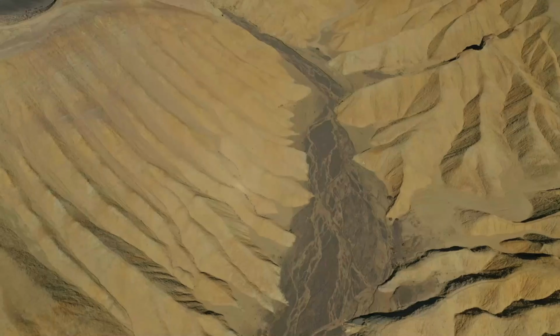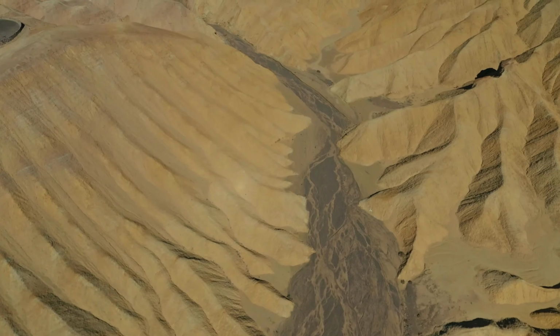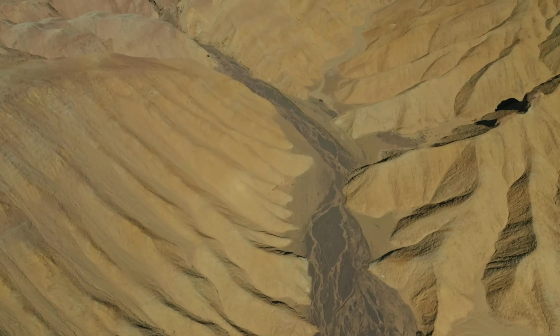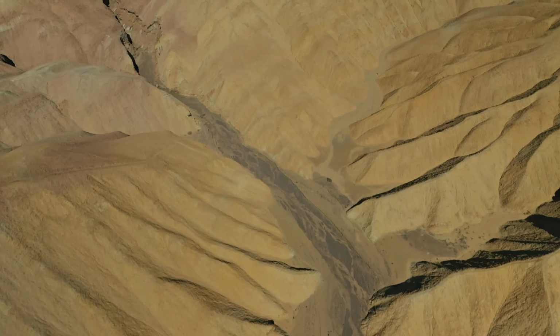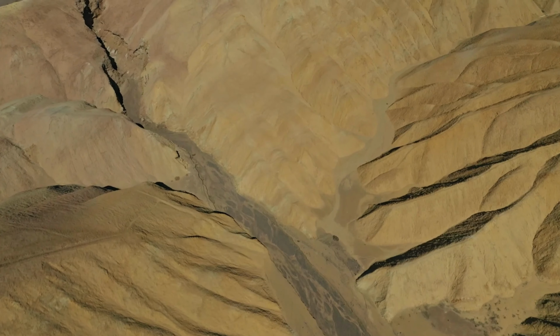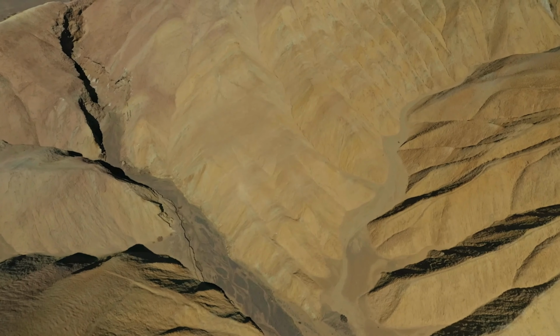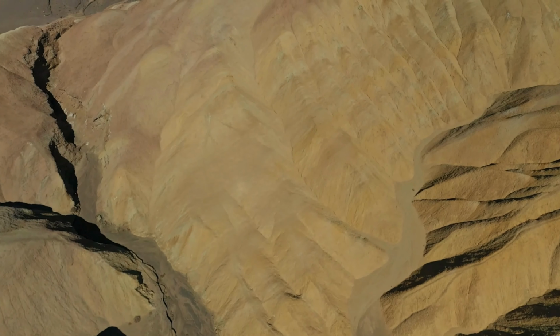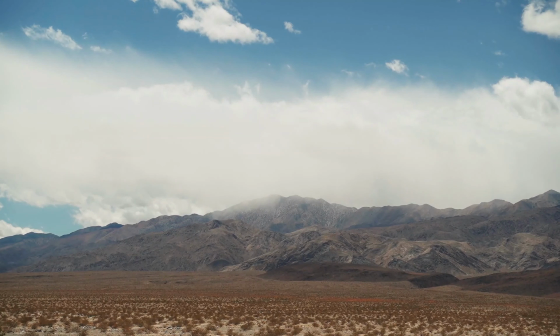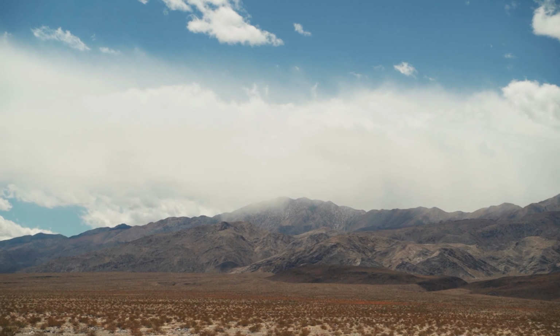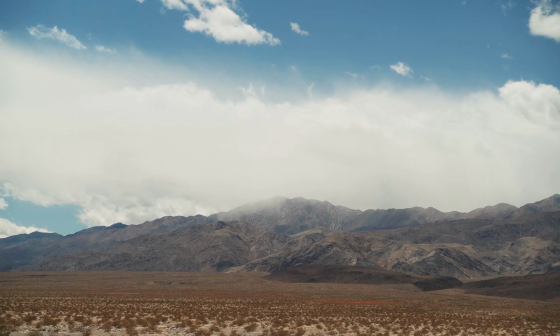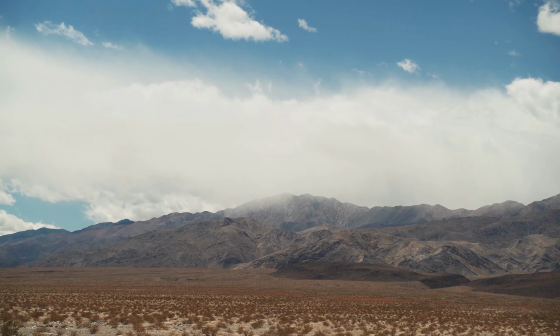Death Valley National Park was founded in 1933 and spans over 13,600 square kilometers in California and Nevada. Here are some key points about the park. Death Valley terrain. The park is characterized by its vast desert terrain and unique landscape. This includes deep valleys, canyons, salt marshes, sandy canyons, and vast desert plains.